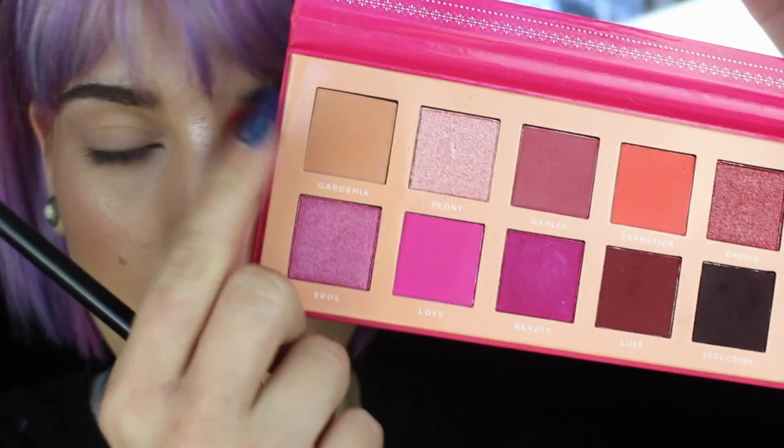I'm now gonna dip into Gardenia from the Blossom Passion palette, which obviously is not a red, but there isn't really any light reds without it being a pink. So we're gonna take just this neutral color just to soften these edges just a little bit. Nothing too crazy, I don't want it to totally disappear because, like I said, I do want a dramatic blown out red smoky eye.